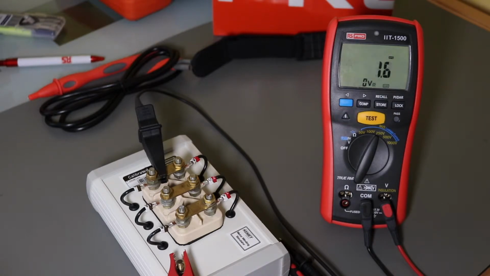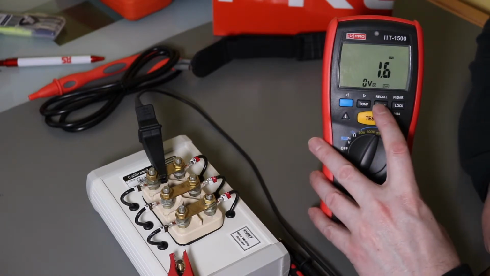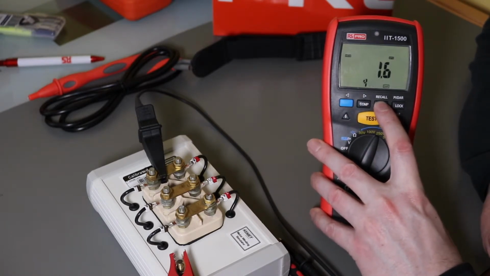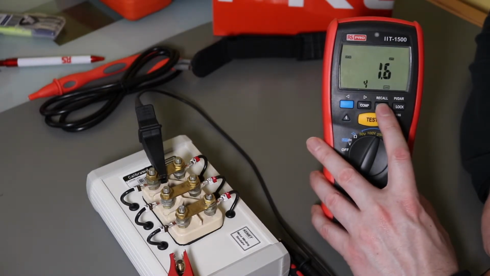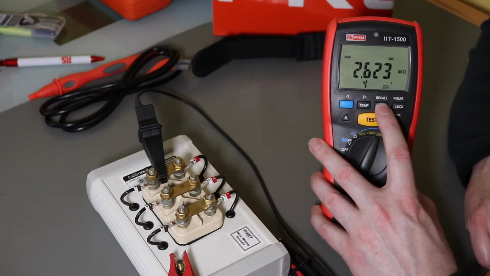There we go. So once it's done its time test, it defaults to the DAR value. So once you've saved it, you can then recall 2.63 megohms. That's number 1 up there, so that's your first reading.